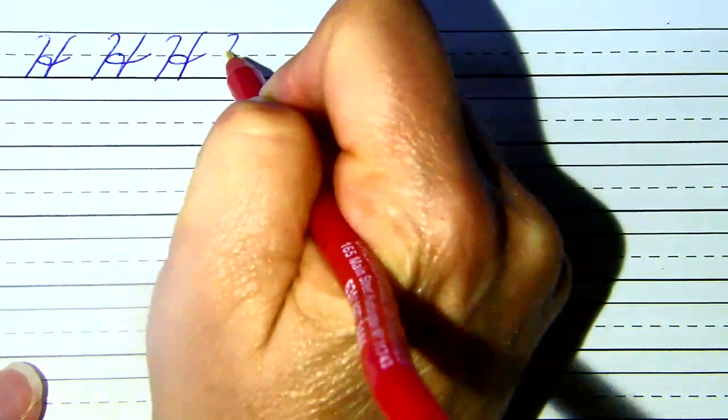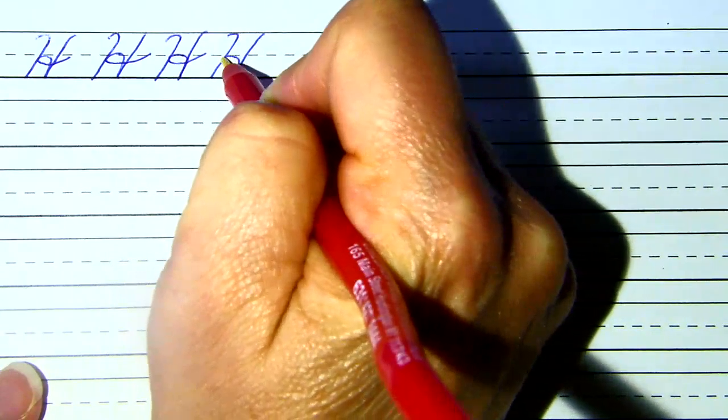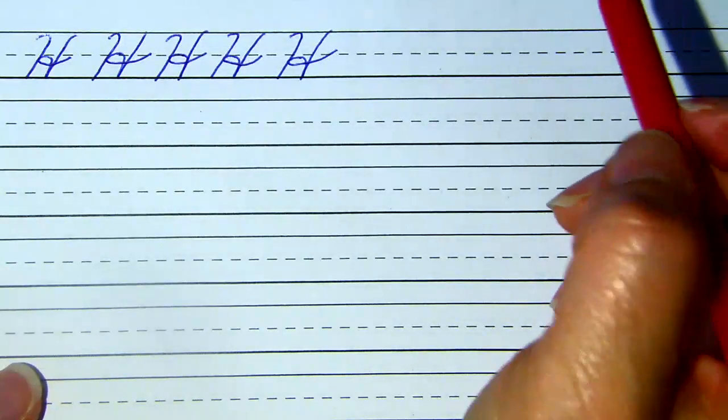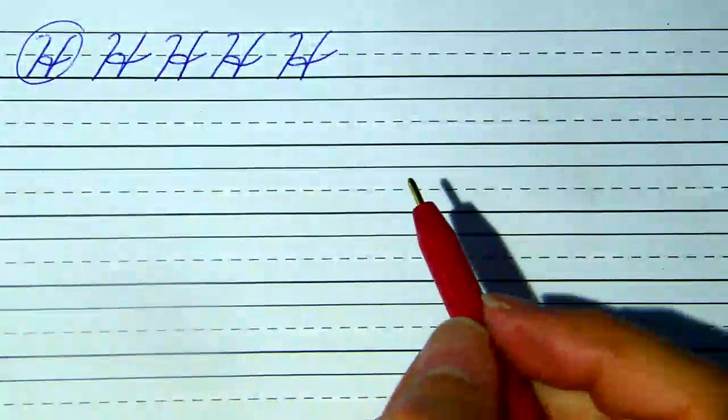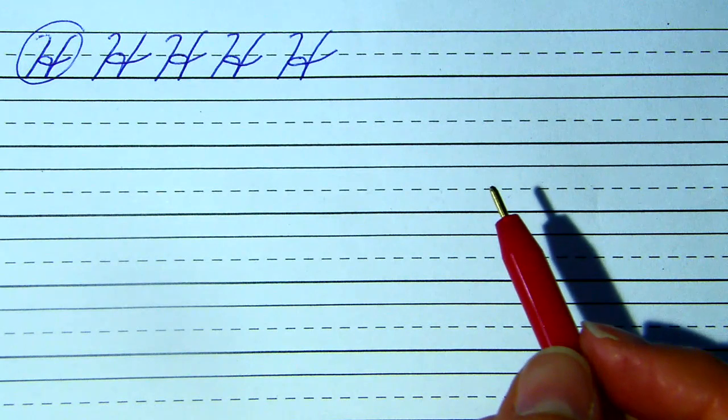Take your time. Curve forward, pull back, pen off the page, curve down, a loop and an undercurve. Okay, let's see. I think my first one's the best one. There's your uppercase H.